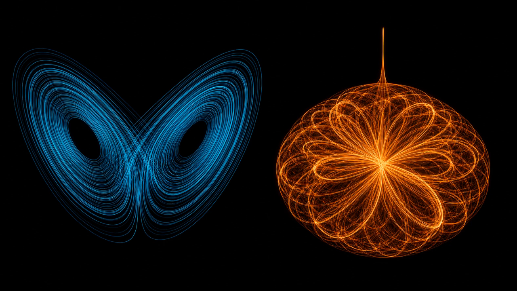Most people have seen the butterfly of chaos. 2 wings, traced by one restless point. But a stranger shape hides right beside it. This one curls into a ball and a stem. What kind of rule draws a flower like this?